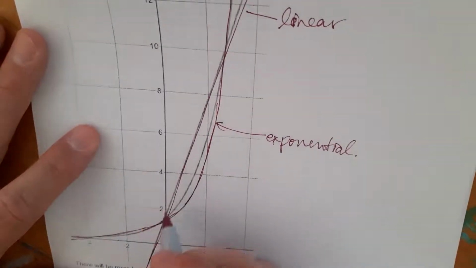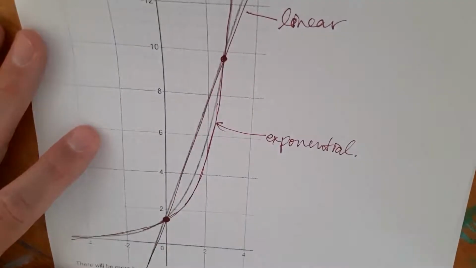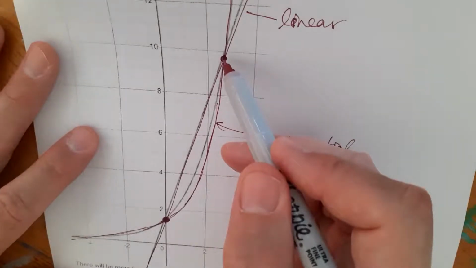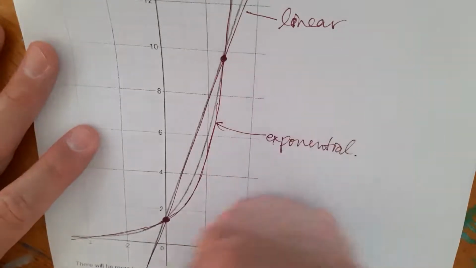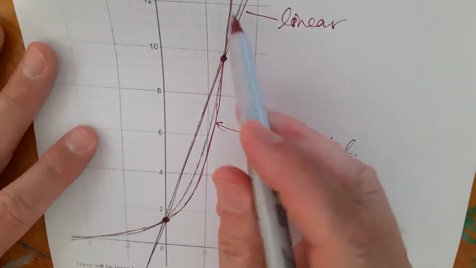There's a couple of important points here. We're crossing each other here, and we're crossing here, otherwise known as intersecting, hitting points where the solution to both of these equations is the same. Before that they're different, and after that they change.